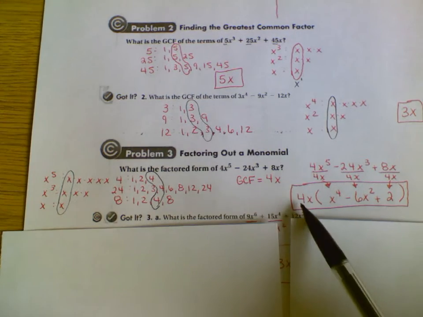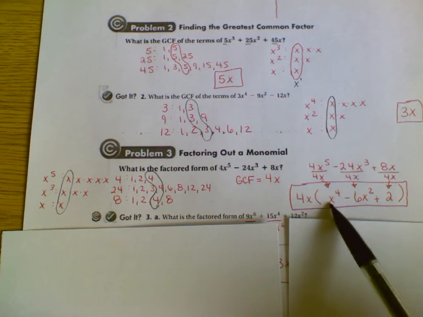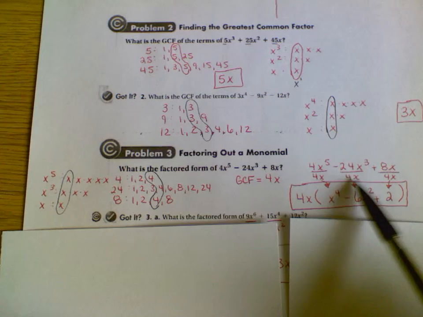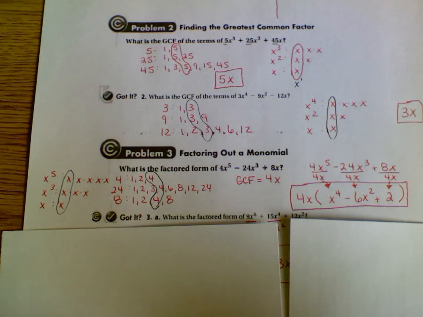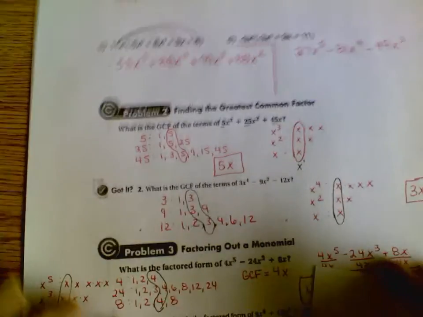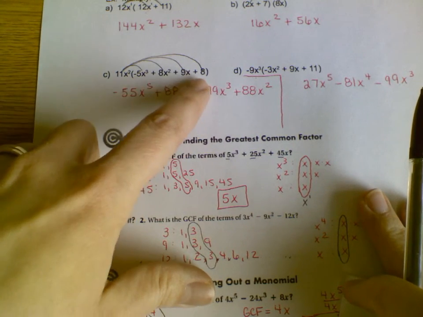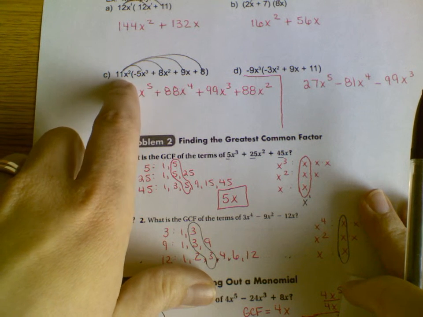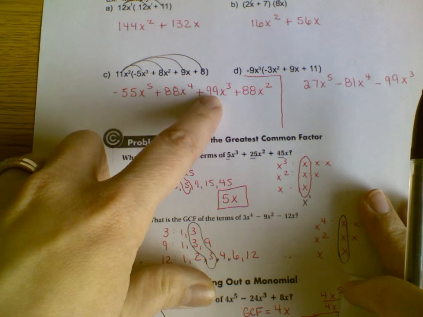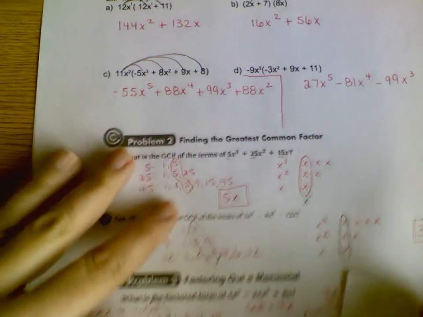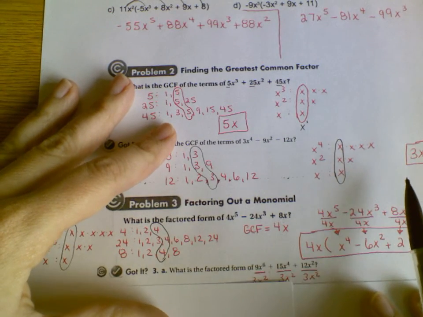So again, you're doing the greatest common factor and then writing what's left over after you divide all of those terms by the greatest common factor. So if you will, you're doing the reverse of what we did up here. We multiplied up here. Now you're trying to find what that form is given this answer. Alright, pause the video and see if you can do the got it question.